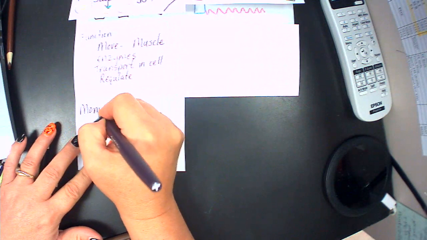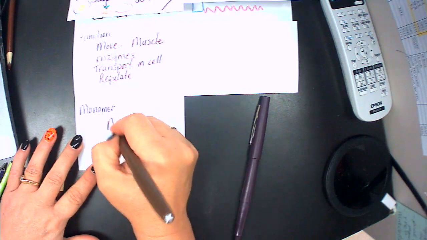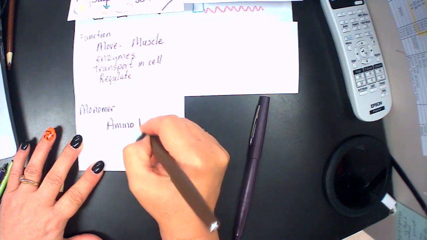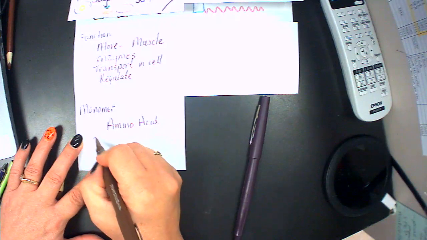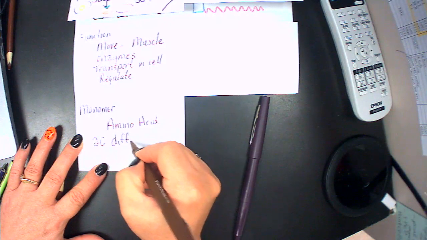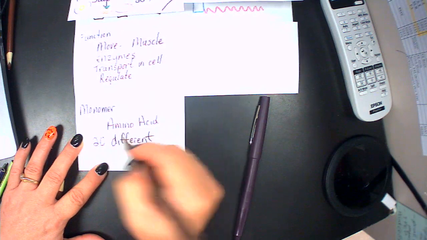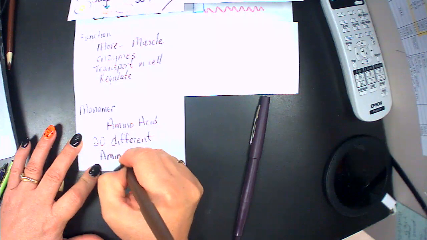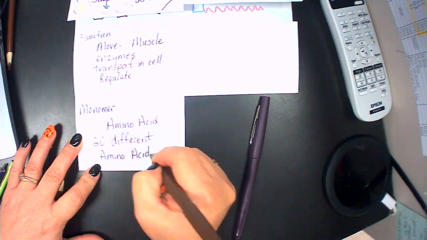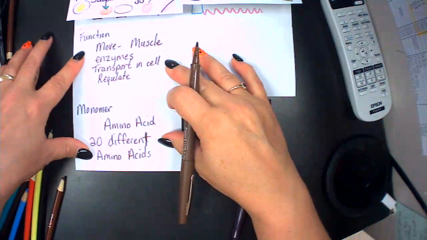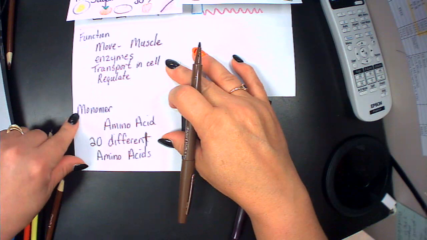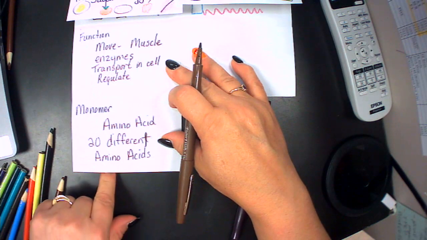The monomer of a protein is called an amino acid. And there are 20 different amino acids that make up every protein in our body. Just in different combinations and things like that. Okay, so here is the function of proteins and the monomer of proteins.